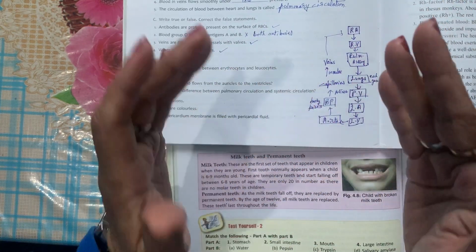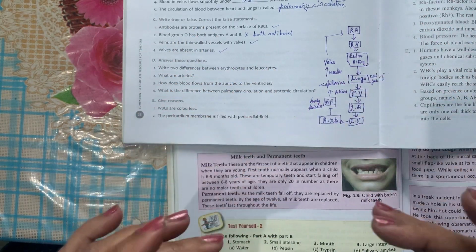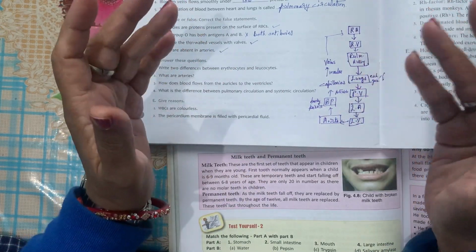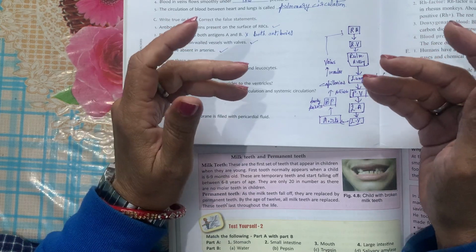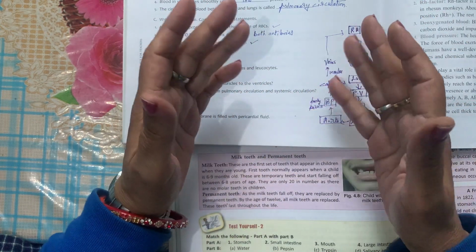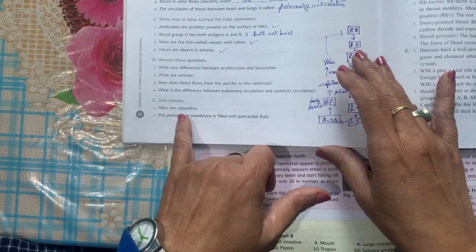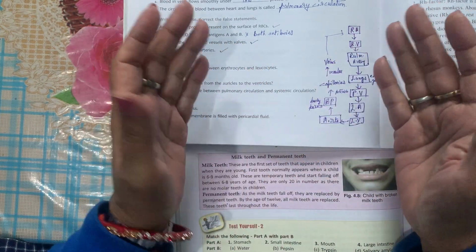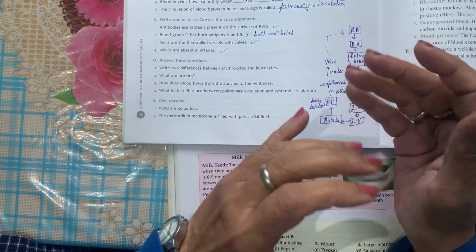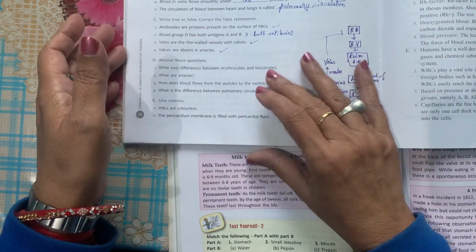Because blood goes twice through the heart for completing one cycle, it is called double circulation. Systemic circulation is from heart to the different parts of the body and from different parts of the body back to the heart. WBCs are colorless because they don't have any pigment. The pericardial membrane is filled with pericardial fluid. It protects the heart from external shocks and injuries.